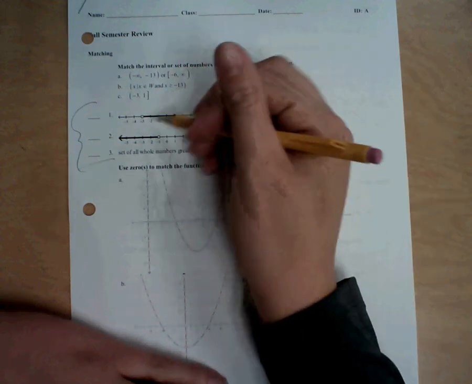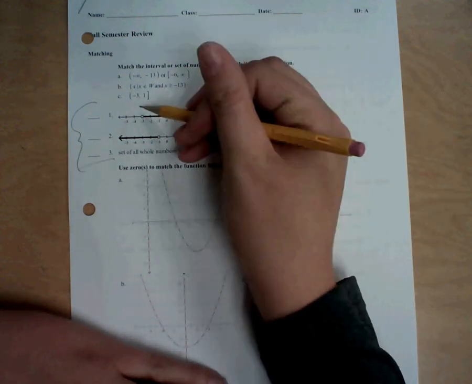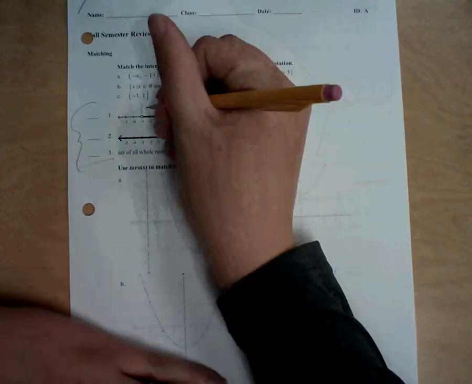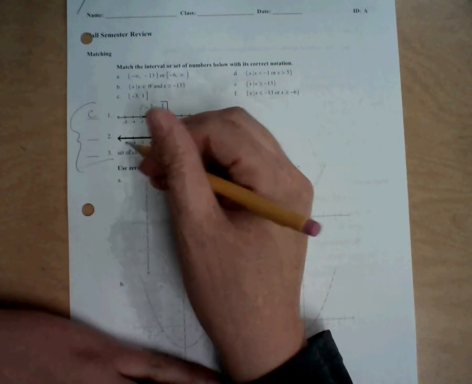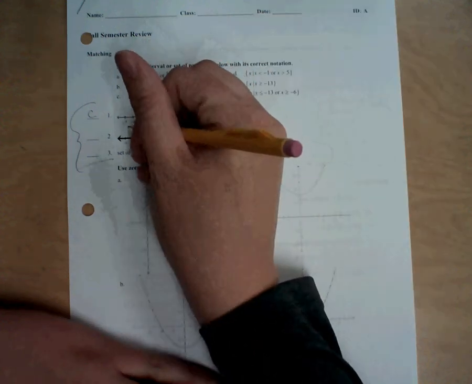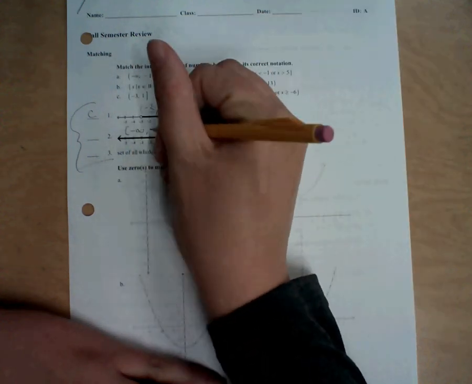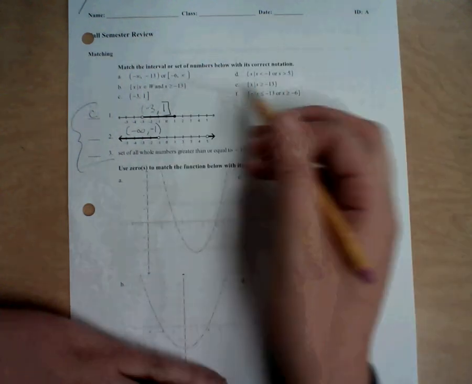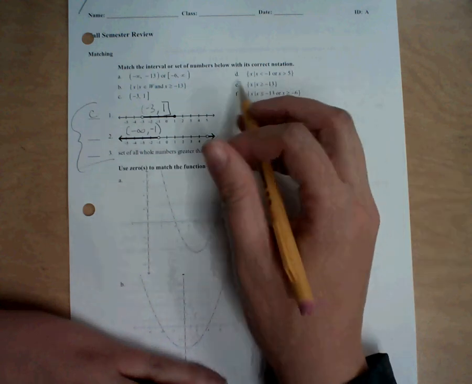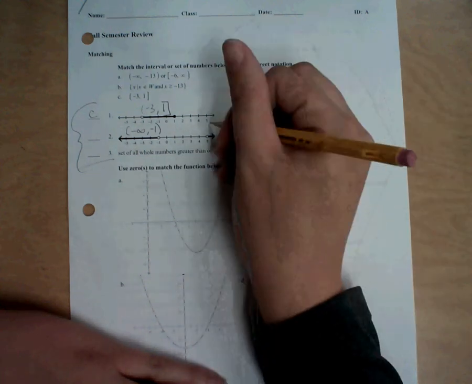So on our first one, we have from -3 to 1. -3 has an open dot, so we're going to use a parenthesis, to 1 with a close. That is C. Number 2, those are all the numbers less than -1, so in interval notation that'd be from -infinity to -1. That isn't one of our options up here, so we're going to need to change, or greater than 5, so from 5 to infinity.